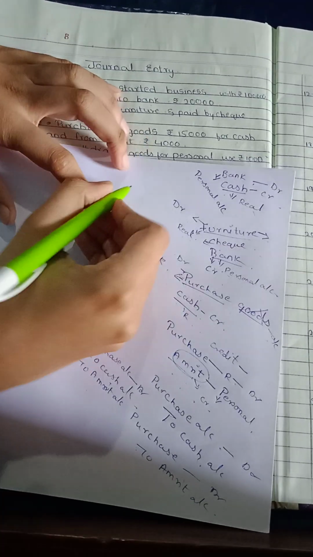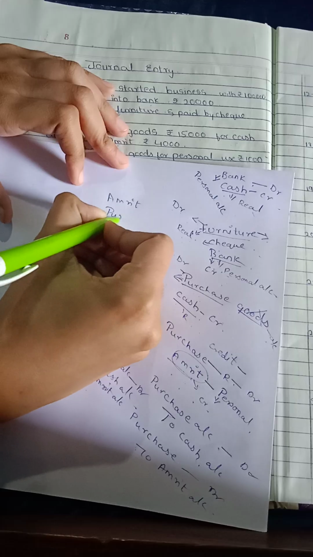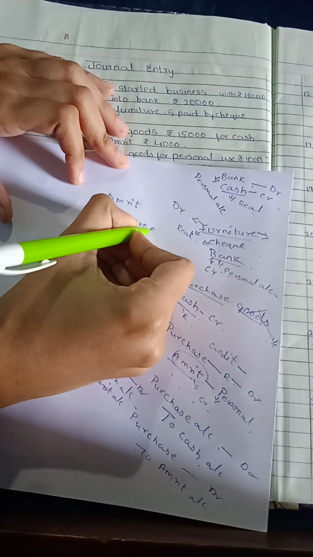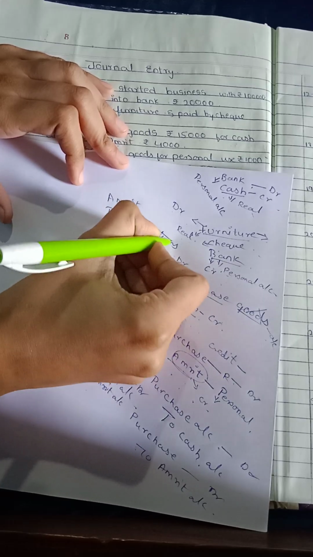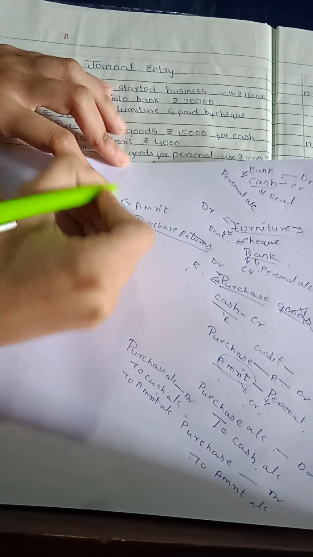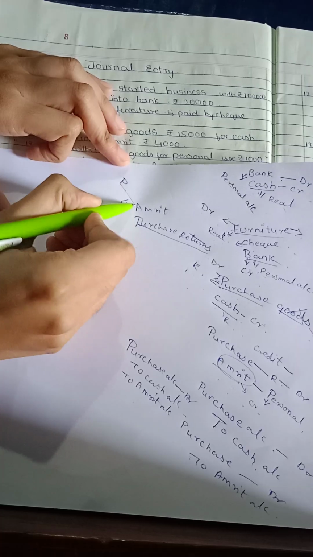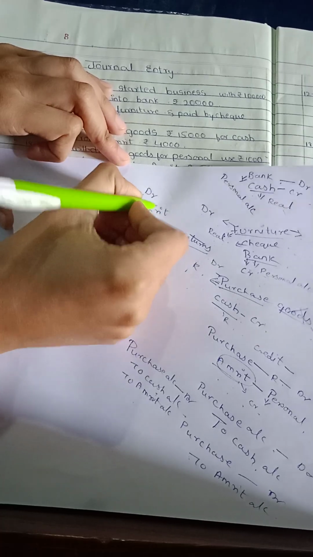So two things have been mentioned over here, Amrit and purchase returns, right? See, Amrit is a personal account, as a natural person, so he is debited.